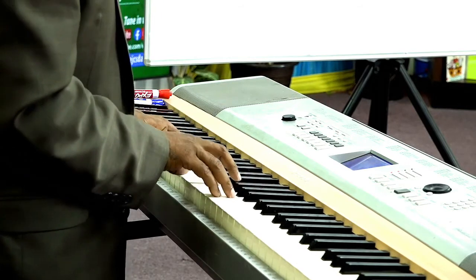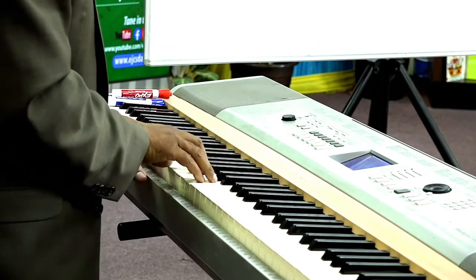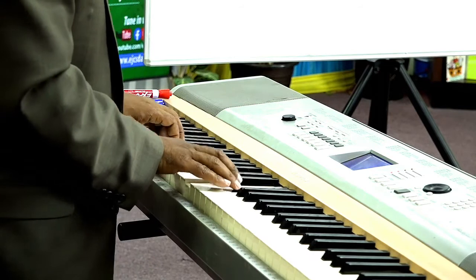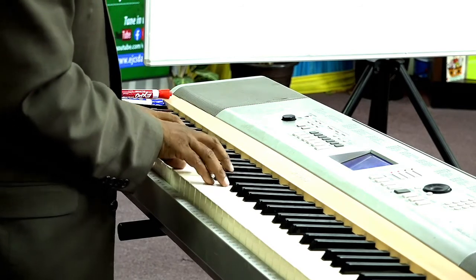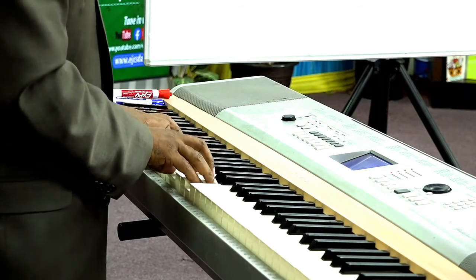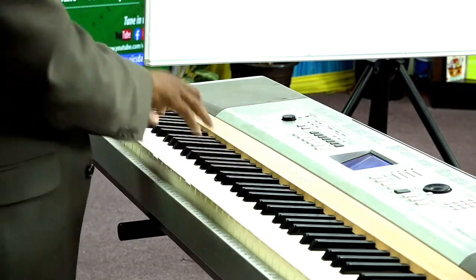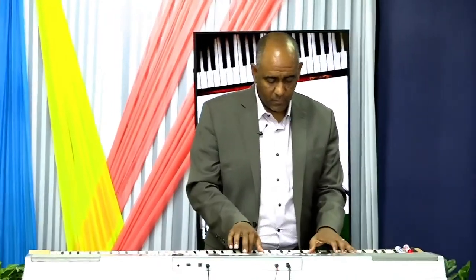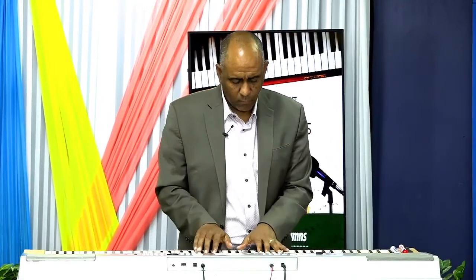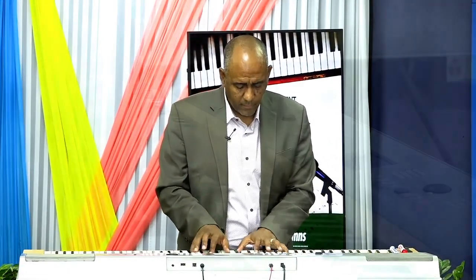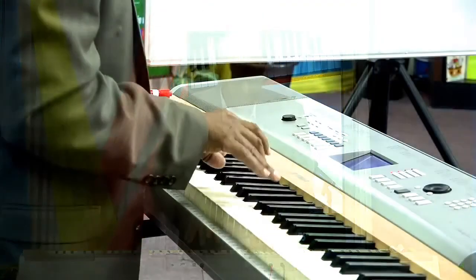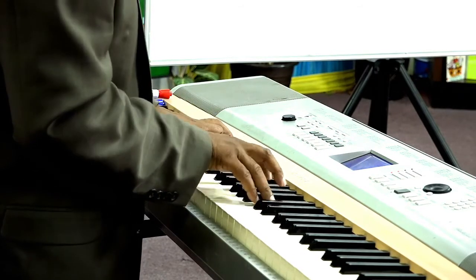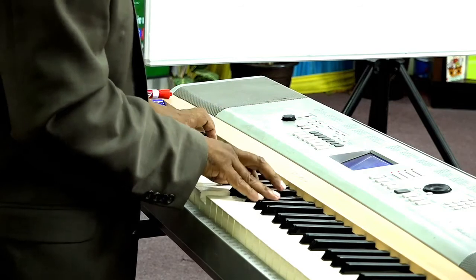Let's do it without the melody now, just the chords. And we apply that to every single key. So if we're in A flat, just the chords.